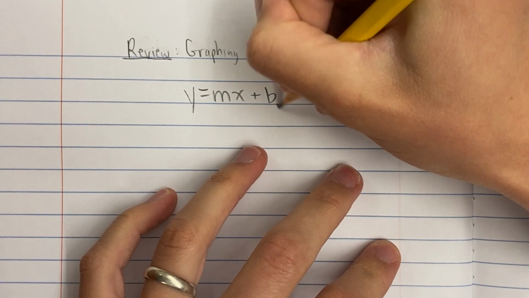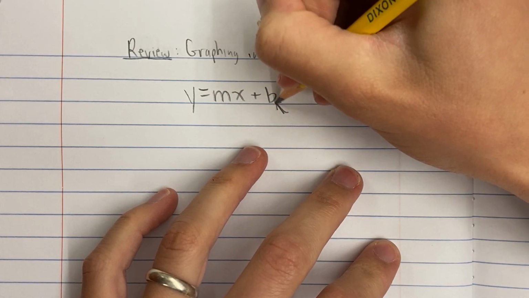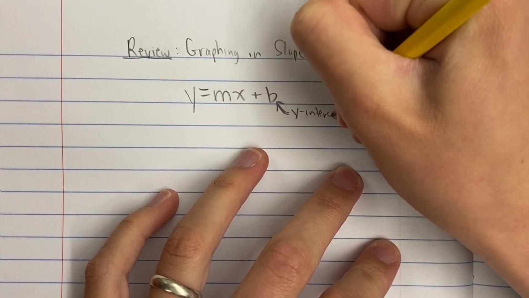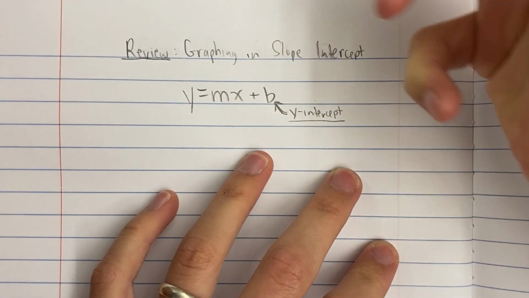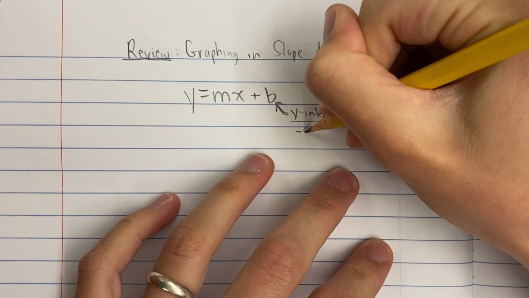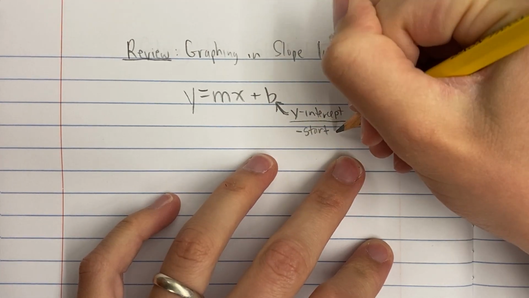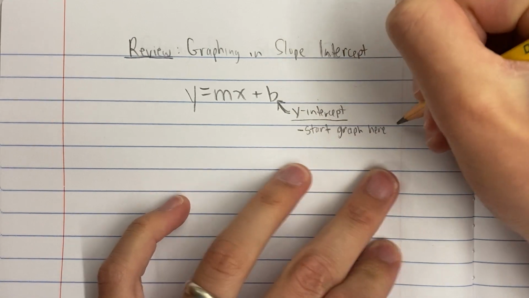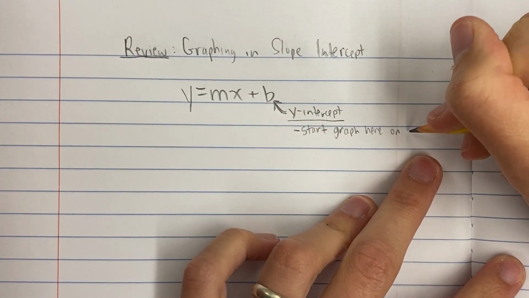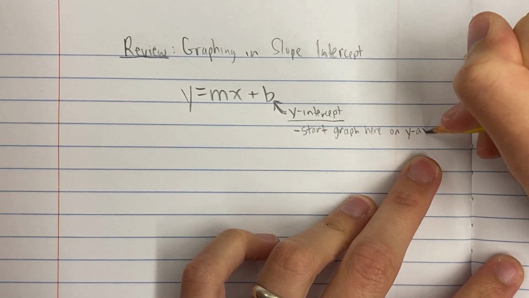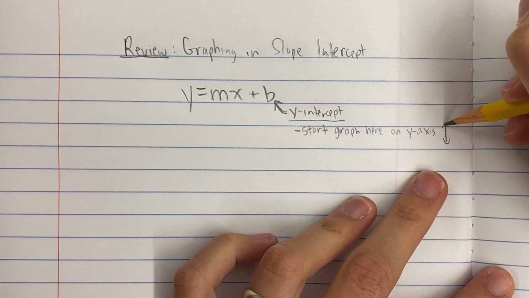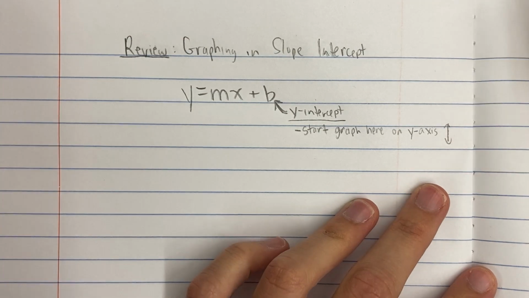And what we need to know is that whatever number is sitting right there in that part of the equation, that's the y-intercept. What do you need to know about the y-intercept? You're going to start your graph here, on the y-axis. So let's say that's a 5, you would start at 5 on the y-axis, right? The y-axis is this line, the up and down line. If it's -3, you start at -3.